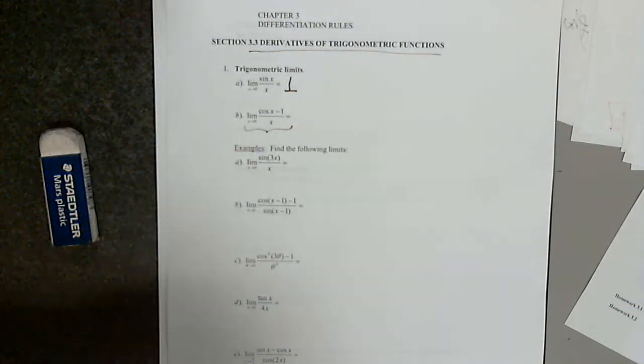But be very careful, this has to be in parentheses as well. Divided by x, when x approaches 0. Okay? And we will prove this together.